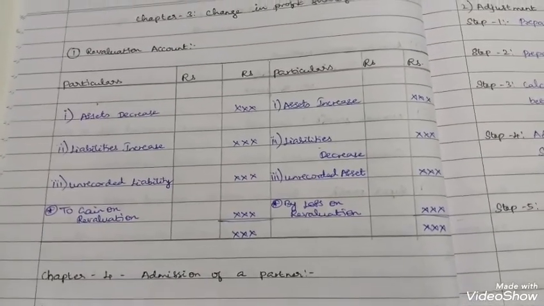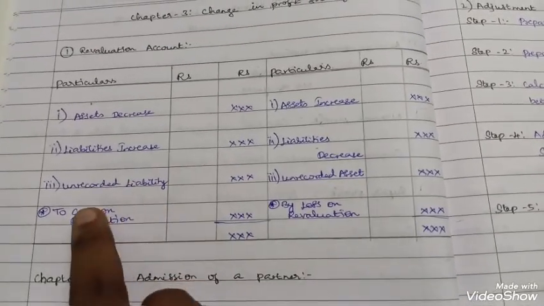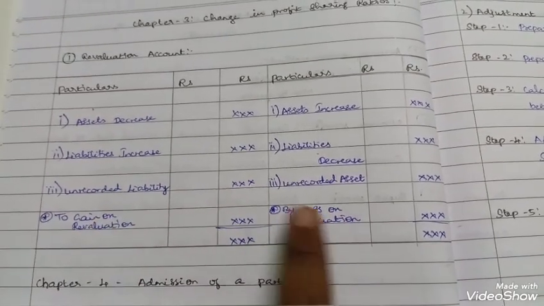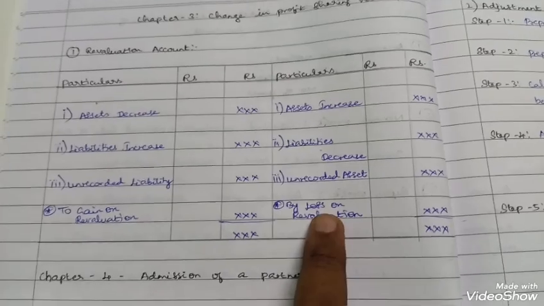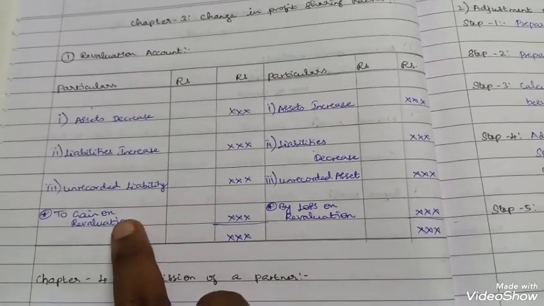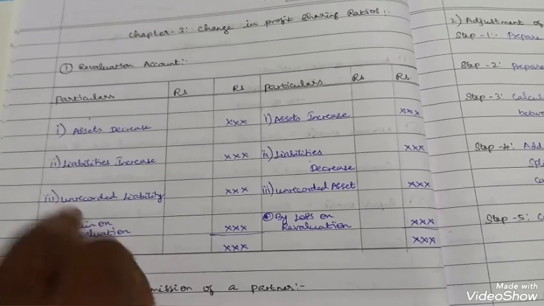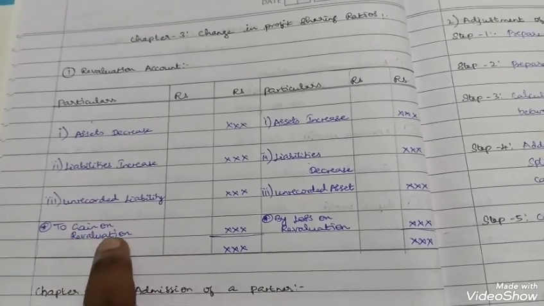So the result of the revaluation account will be gain or loss, the profit on revaluation account or loss on revaluation account. So this will be shared among the partners in the old ratio. So you have to split this profit on revaluation.